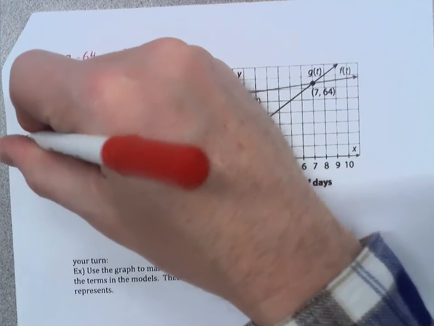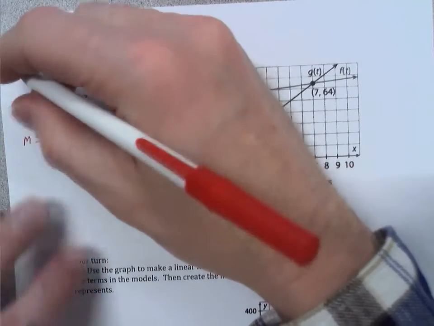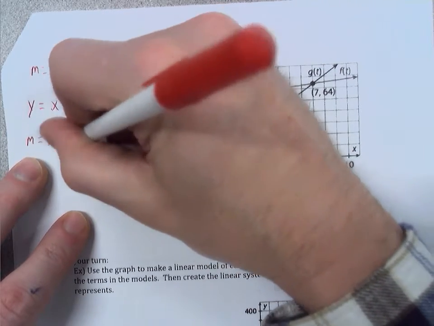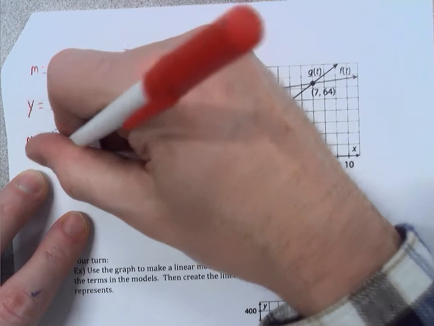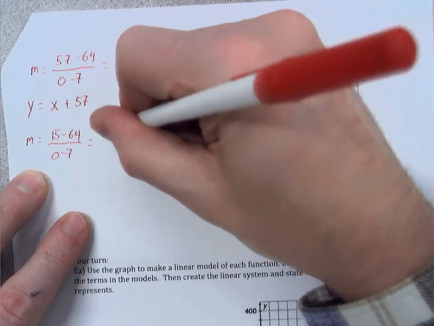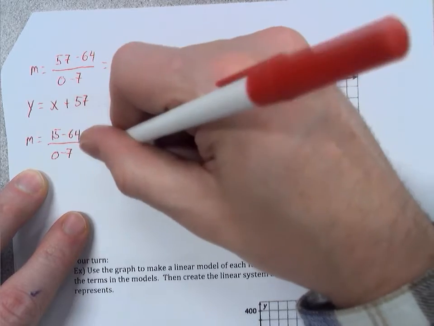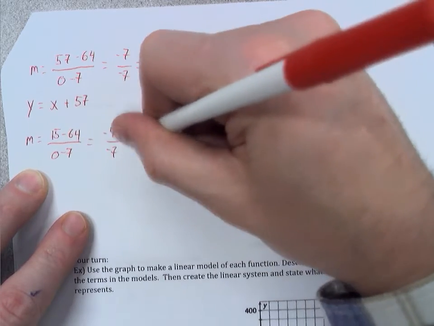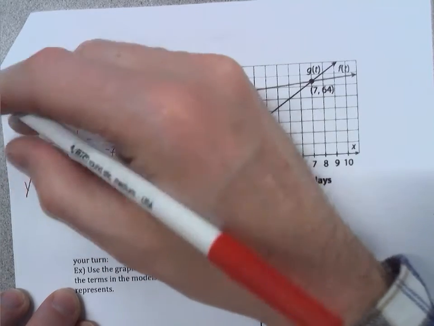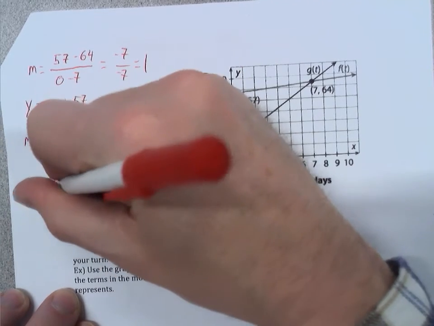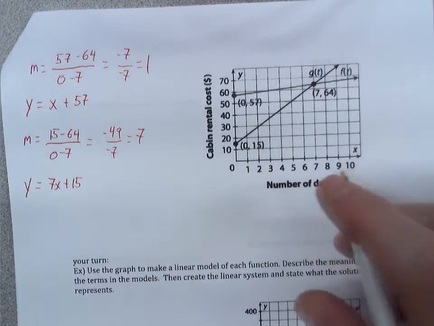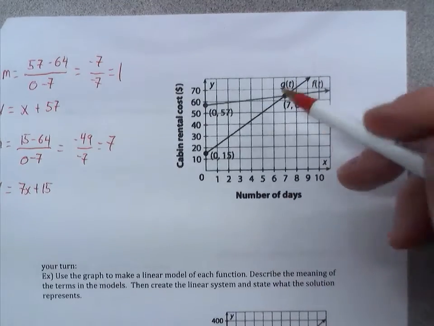I can find the slope. m equals 15 minus 64 over 0 minus 7. It's going to equal negative 49 over negative 7. That's going to equal 7. So then my linear equation would be y equals 7x plus 15.